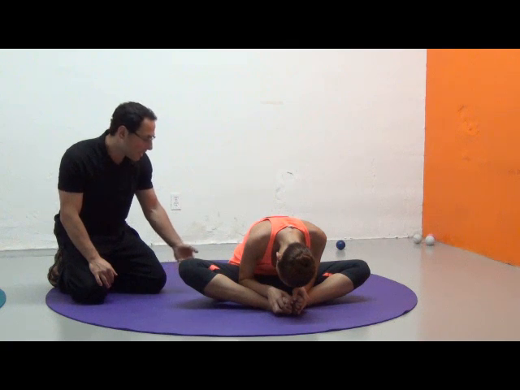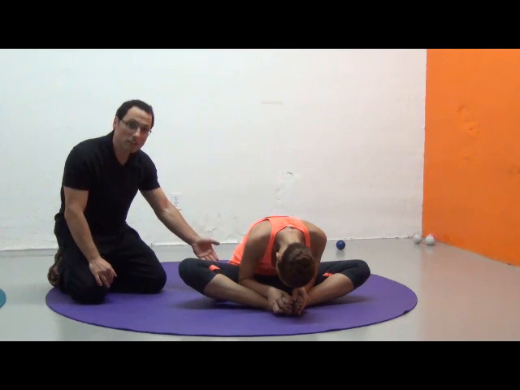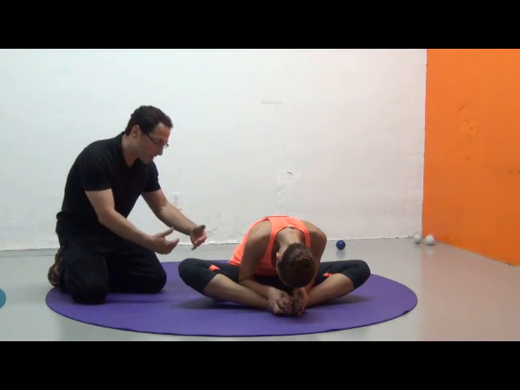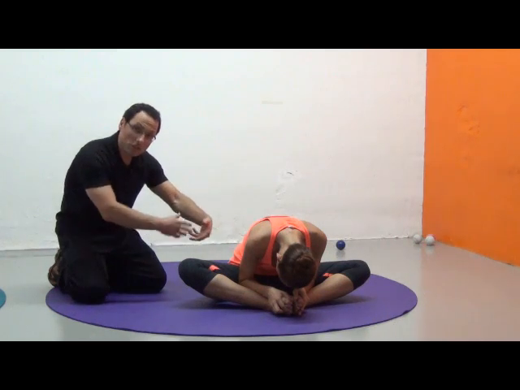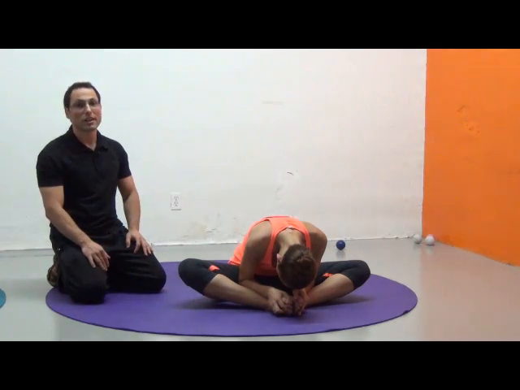As a matter of fact, even the muscles right here, the abductors, gluteus medius and gluteus minimus, even these muscles, which are supposed to be shortened by the fact that the knees are away from each other, get the stretch because of that rotation. So hopefully that answers your question.